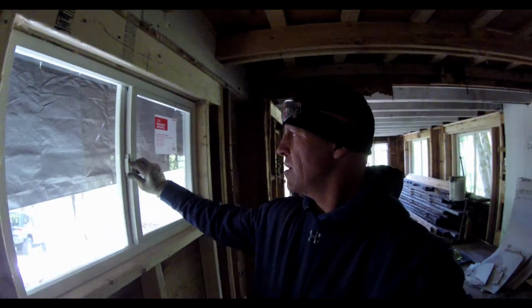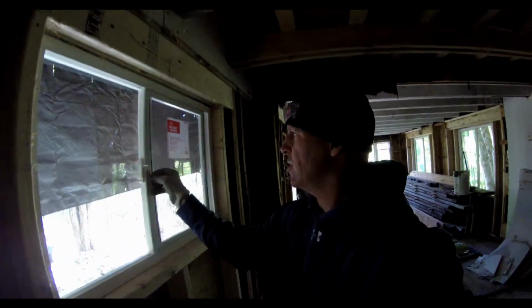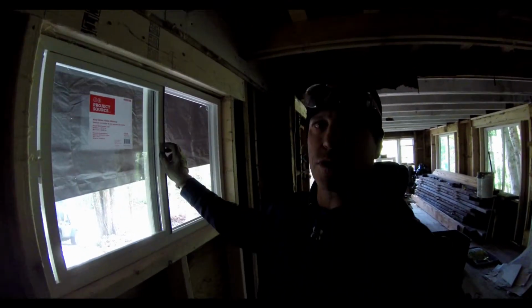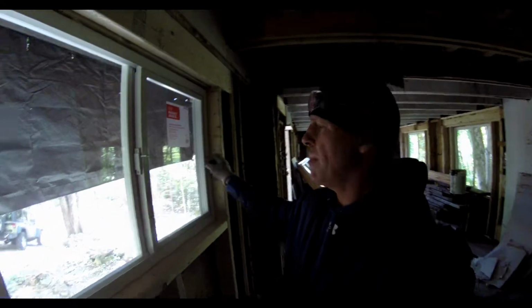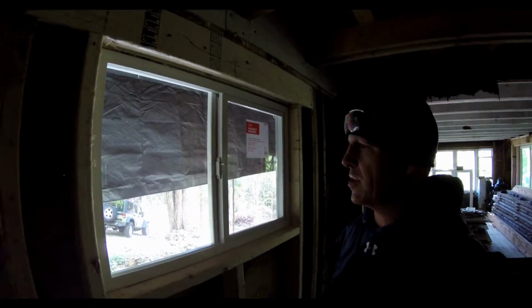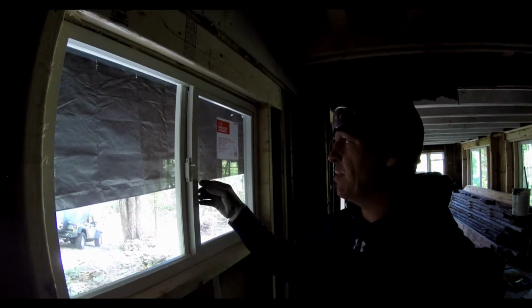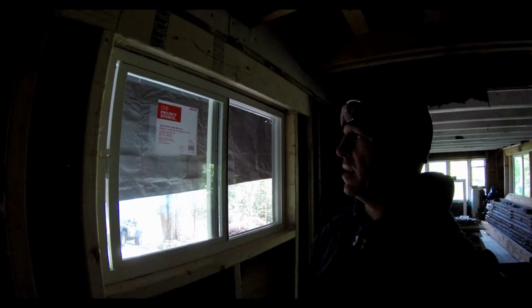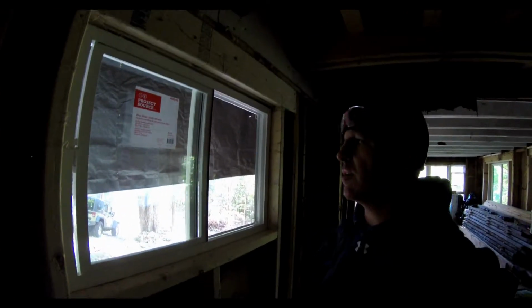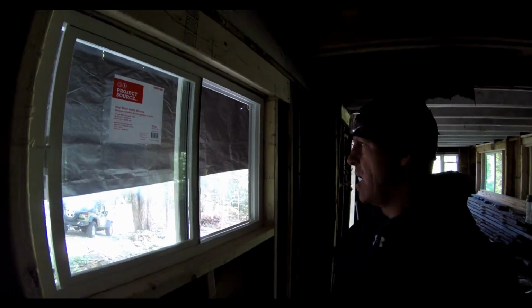Okay, the window's in. You want to make sure it's level, obviously, so that it opens and closes properly. These are pretty cheap windows. Lowe's, less than 50 bucks. But for a cabin project, they work perfect.